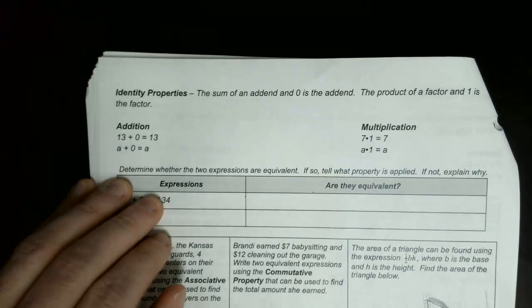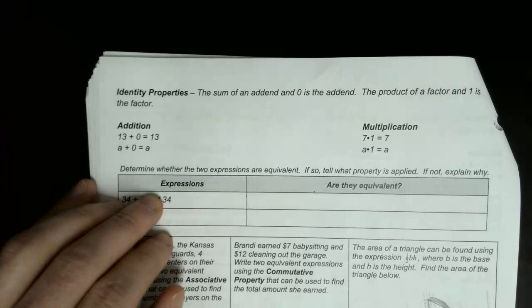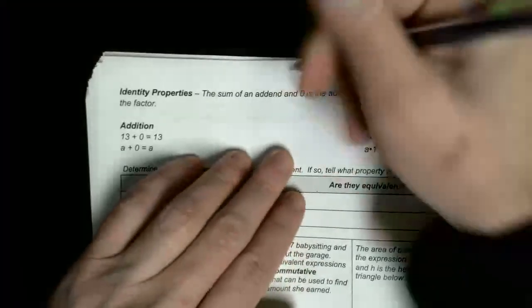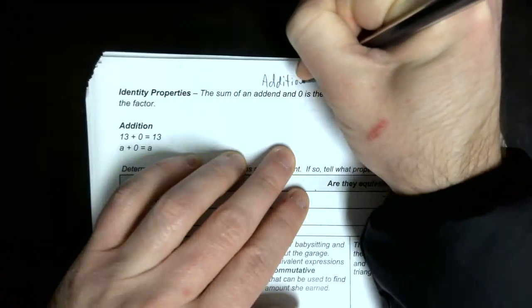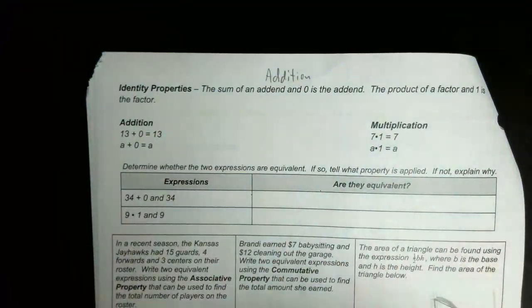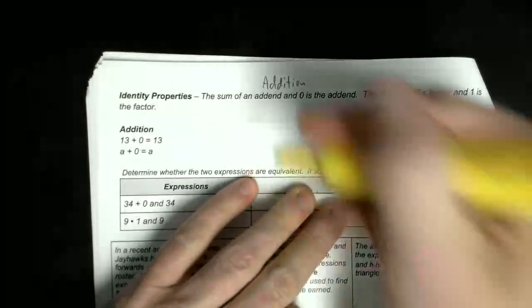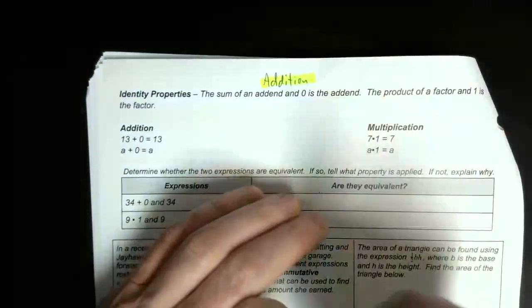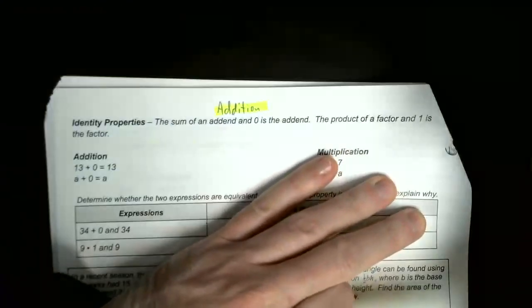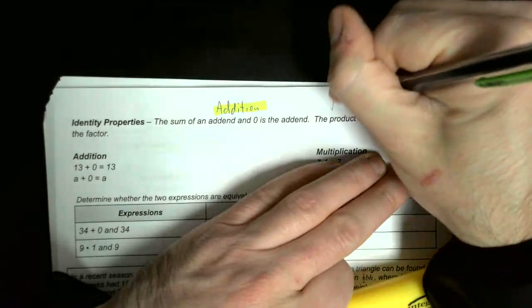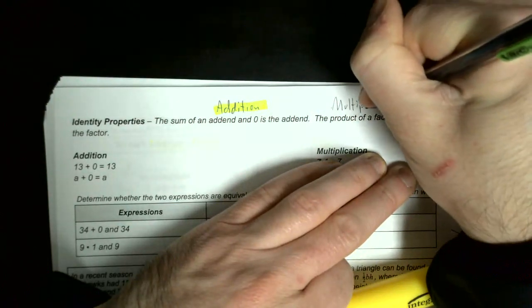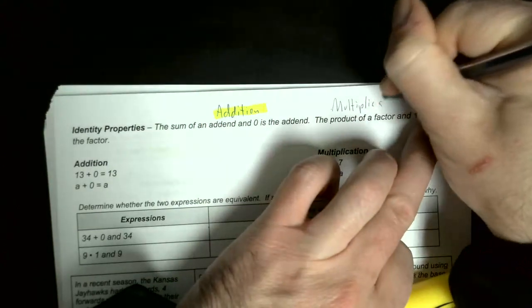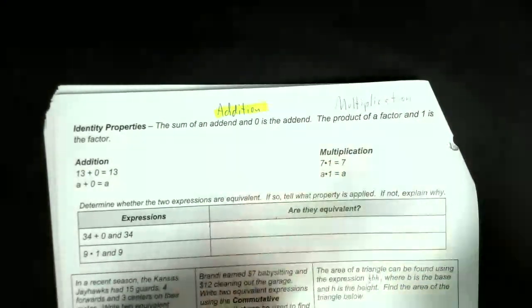It says the sum of an addend and 0 is the addend. That's one of them. That's the one for addition. Let's go right there. This is the addition identity property. Okay. The product of a factor and 1 is the factor. Well, that's the multiplication identity property. Just going to write that here. Multiplication. Just going to fold the page over. All right.